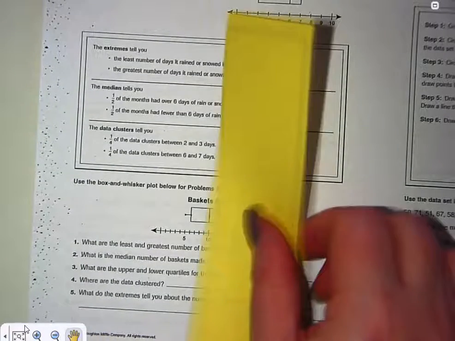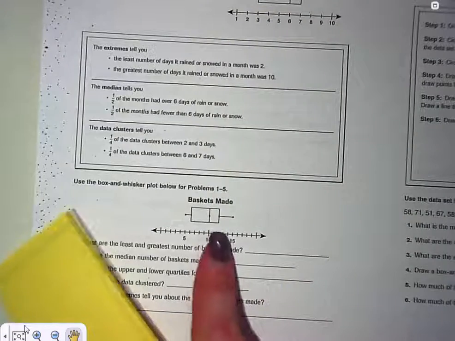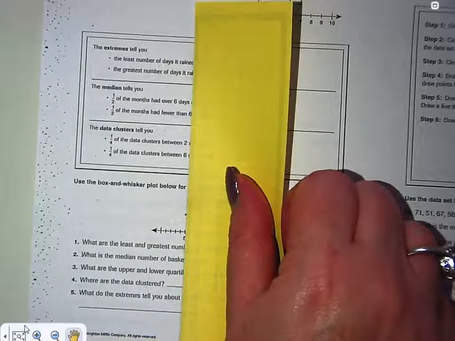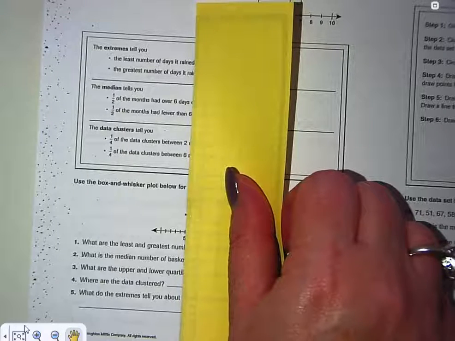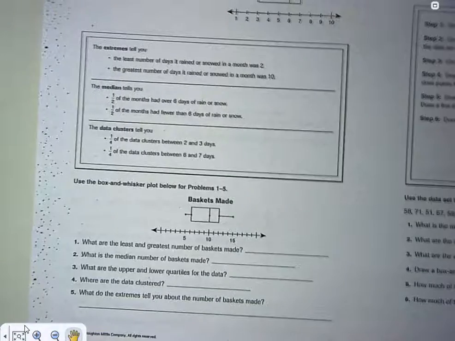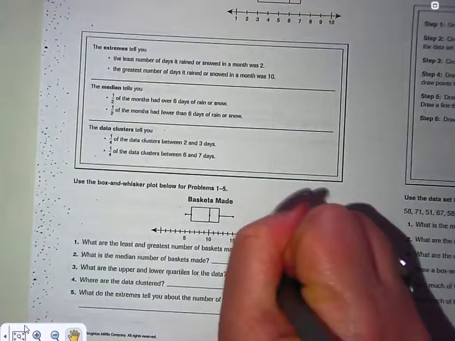You're looking for the lower extreme. So if I look right here on this box and whisker plot, I kind of have to line this up because it's so small. So the lower extreme matches what number? 5. So the least number of baskets made is 5.